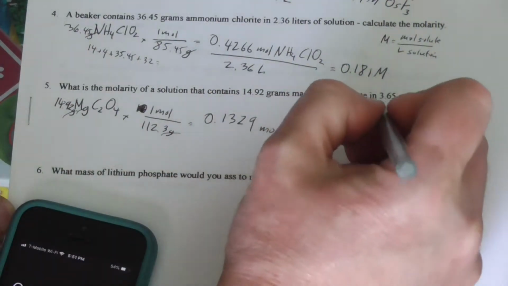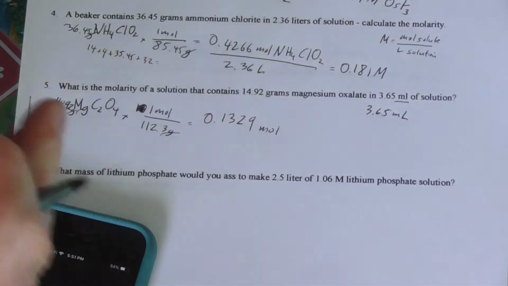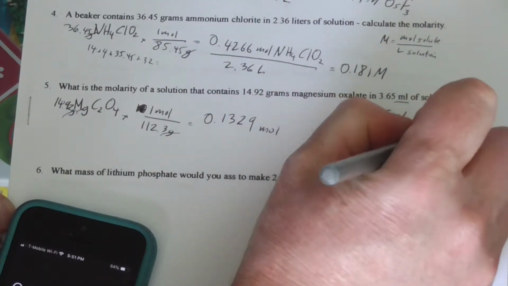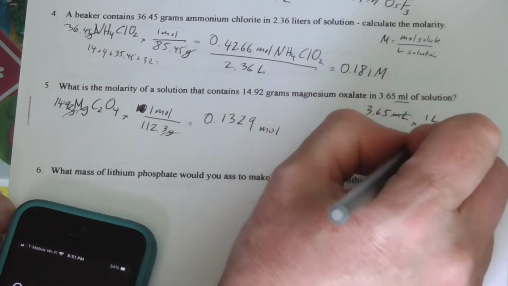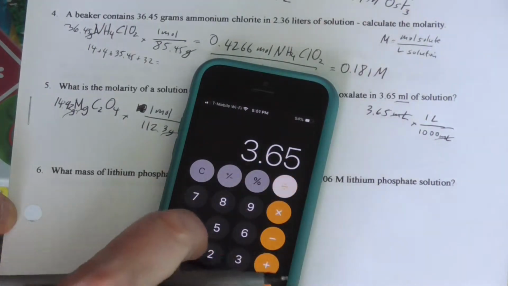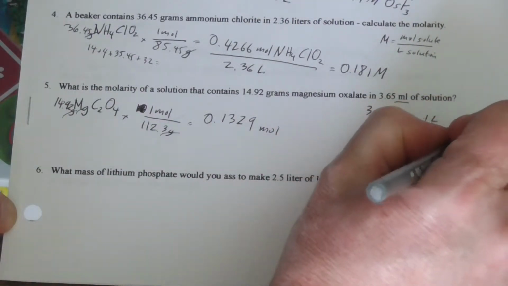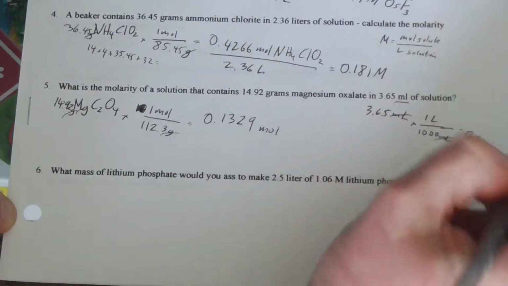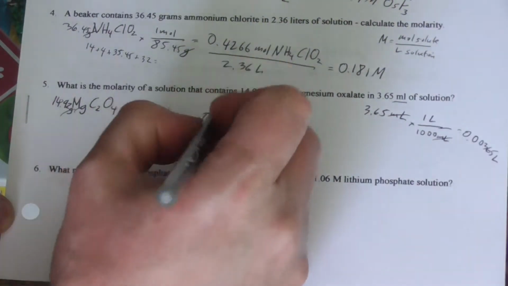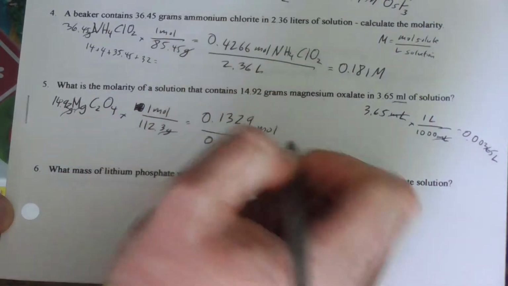Now, in this case, it's 3.65 milliliters. If I wanted to do my conversion, 1 liter over 1,000 milliliters, that way my milliliters cancel out, which basically does 3.65 divided by 1,000, which is 0.00365 liters. So I have to put 0.1329 moles over 0.00365 liters.